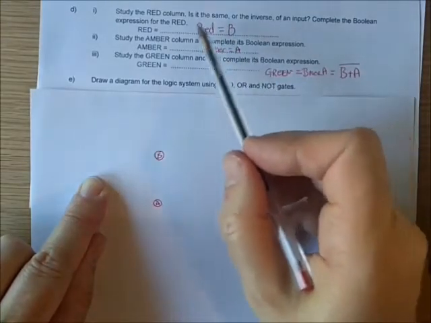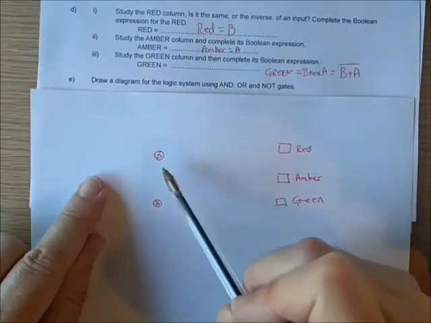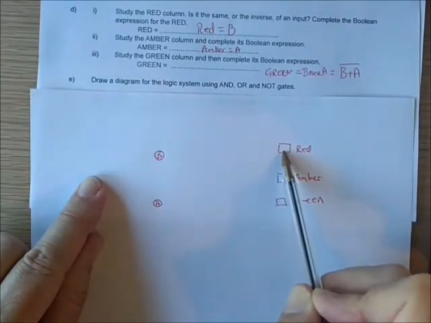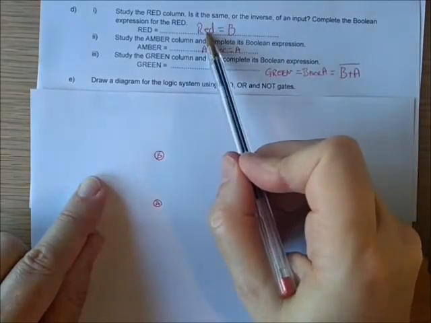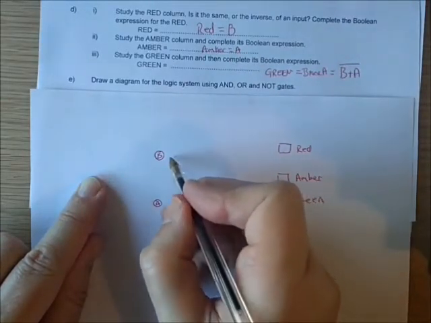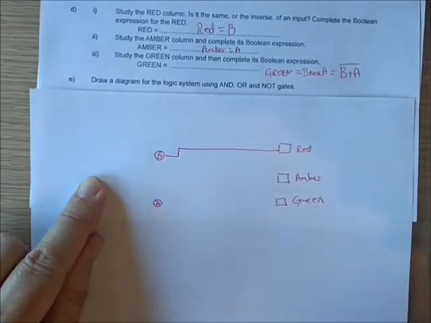Now, this bit here is really useful to me, because I've worked out what they all do. So I know that the red output here is just whatever the B input is. So I could just connect that to there, like that.